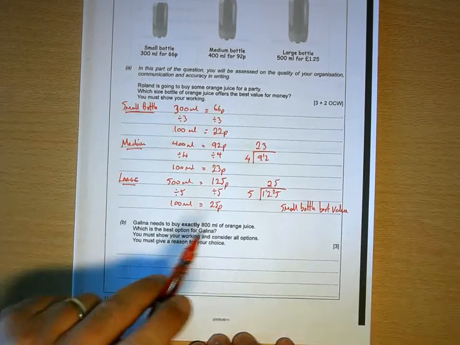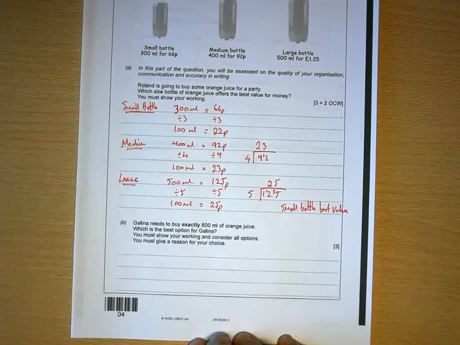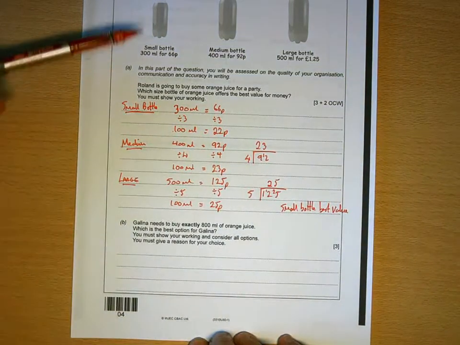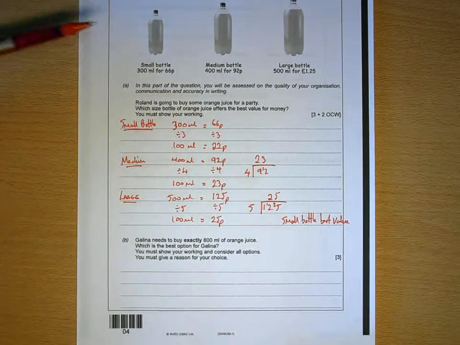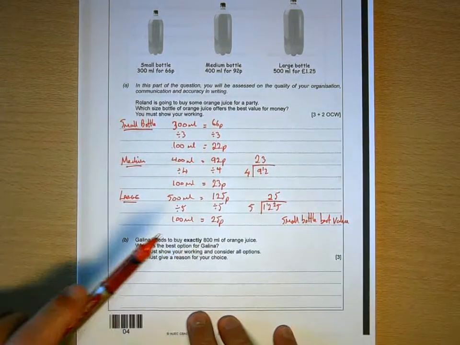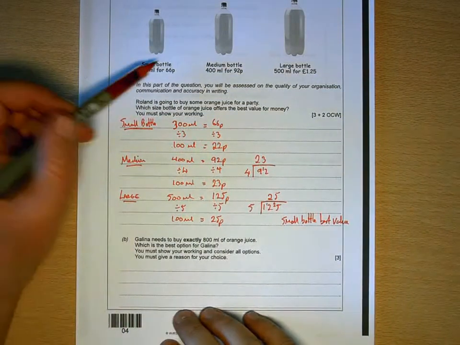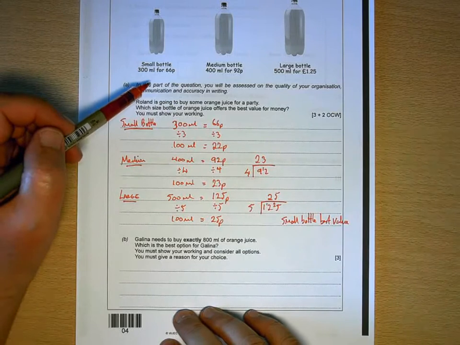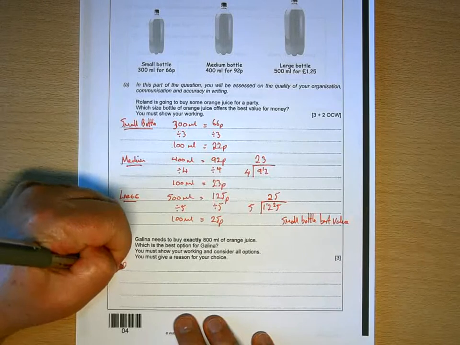Galena needs to buy exactly 800 millilitres of orange juice. What is the best option for Galena? You must show your working and consider all options. And you must give a reason for your choice. So what we have to do here for 800 millilitres is look at what different combinations of bottle will generate 800 millilitres. And it's exactly, so we're not going to say 2 large bottles because that's over. So we're looking for combinations that will add up to 800.